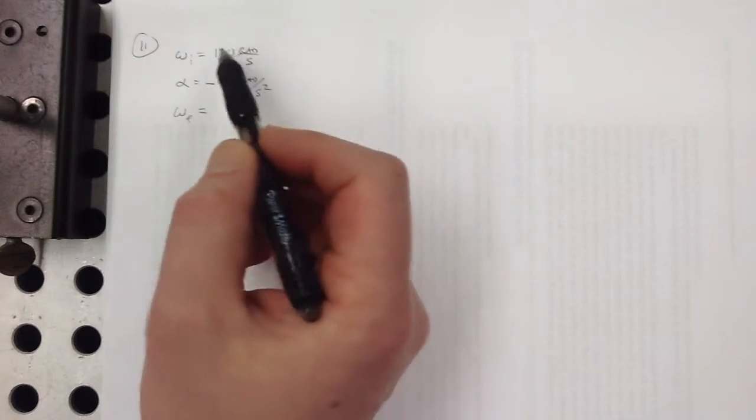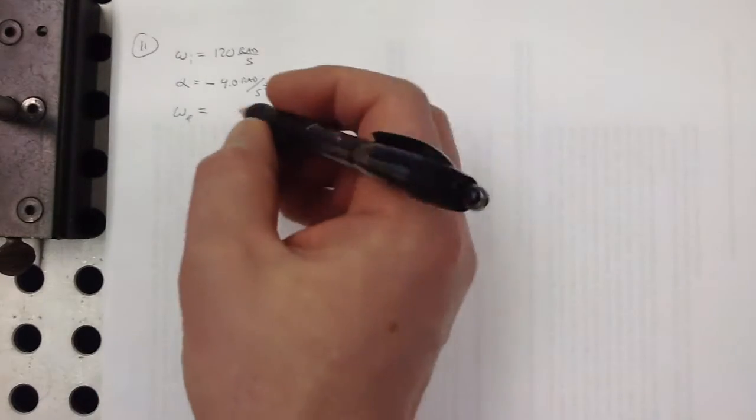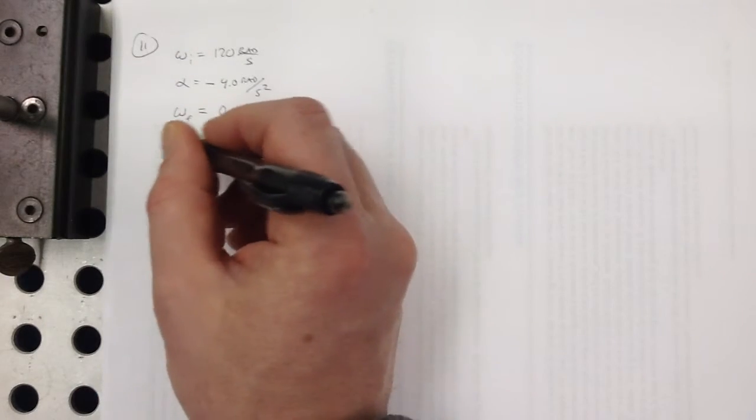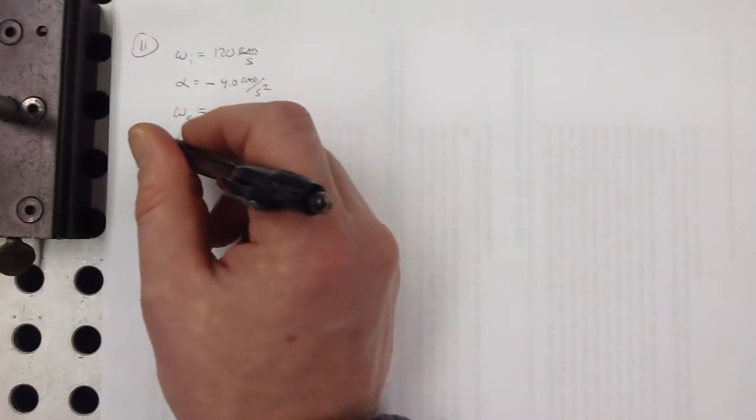So stopping, that's just that same problem. We just have to divide by that. So it'd be 30 seconds, right? If you start out at 120 radians per second and you take 4 off every second, it's going to take you 30 seconds to stop. That's the answer to part A.